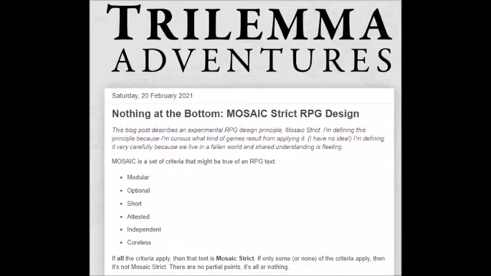And it's been kind of just sitting on my back burner for a few years. But recently I've been getting into this new design concept called Mosaic Strict, which is sort of like a deconstruction of game design a little bit. So the idea is, rather than trying to build games where all the mechanics fit together smoothly, you're designing these modular components that just don't directly interact with any other mechanical elements of the game.